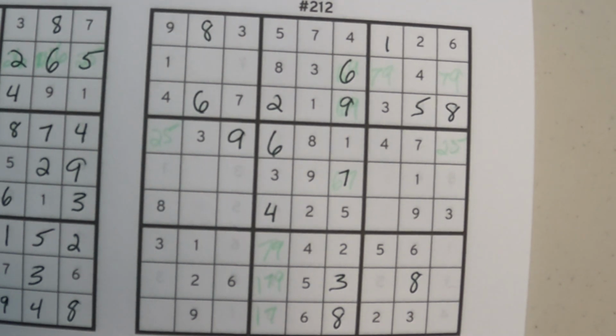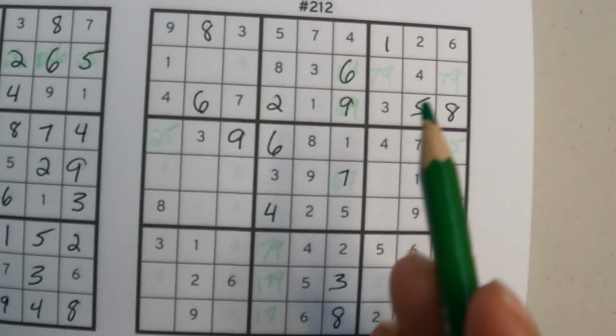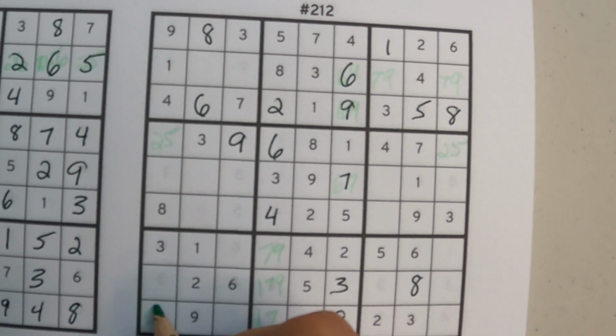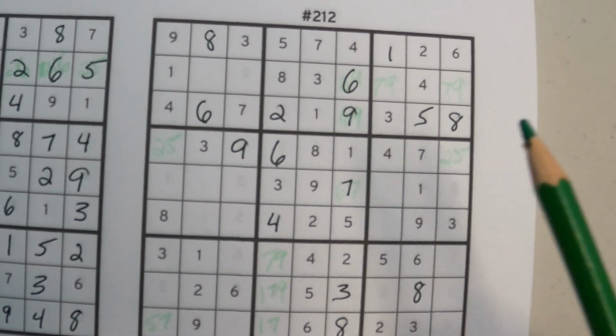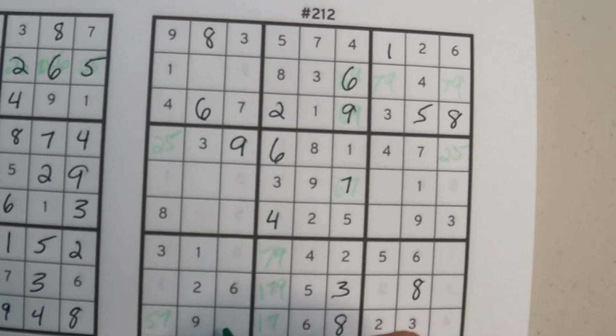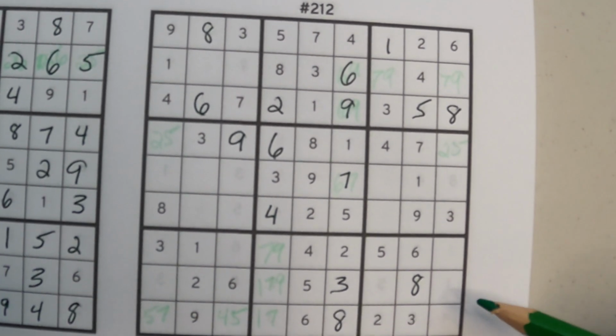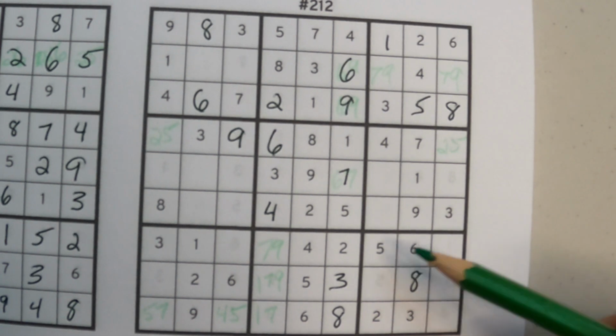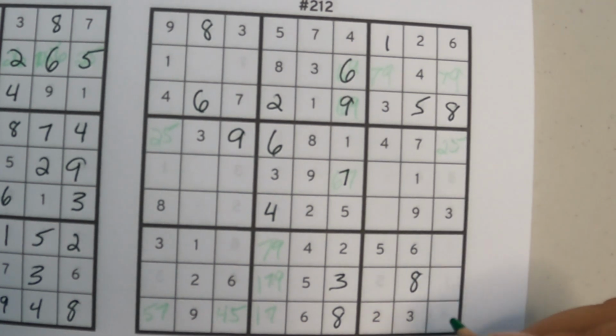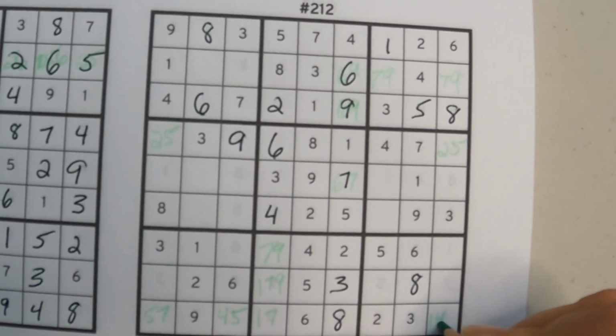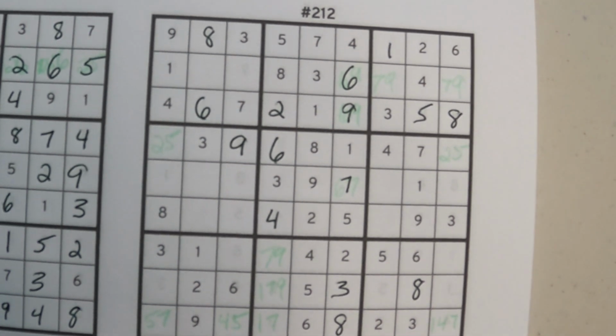For this bottom row, we're missing 1, 4, 5, and 7. We've got a 1 and 4 here, so 5, 7. 1 and 7 here, so 4, 5. We've got the 5 here, and that looks like it. So 1, 4, 7.